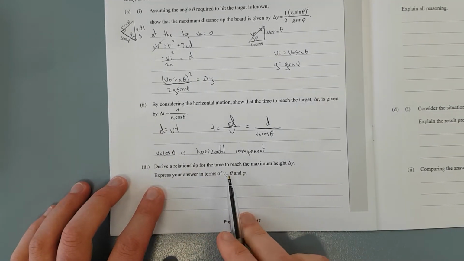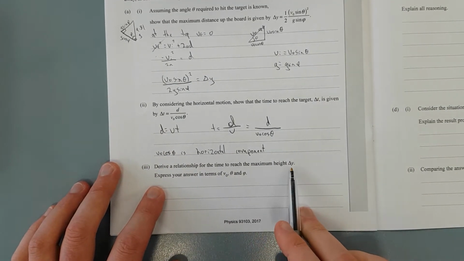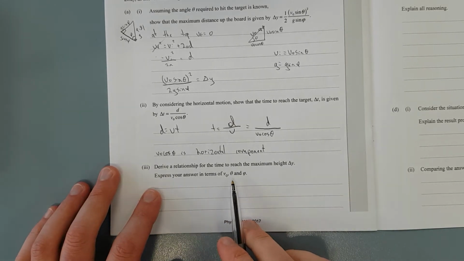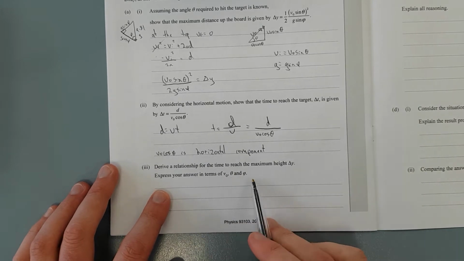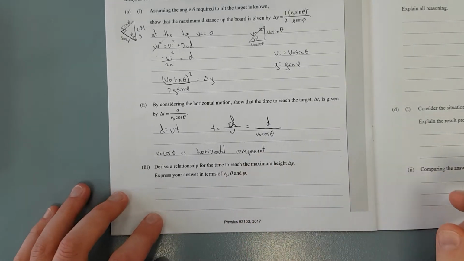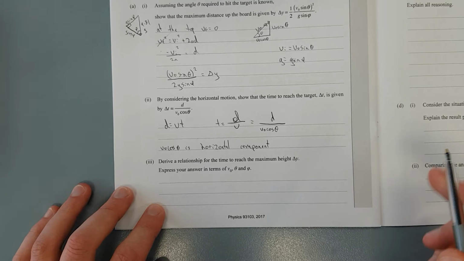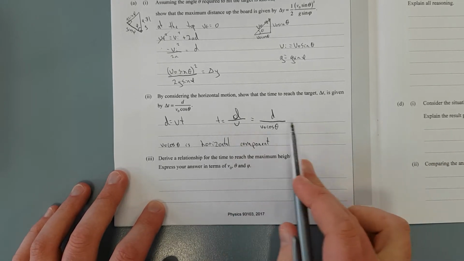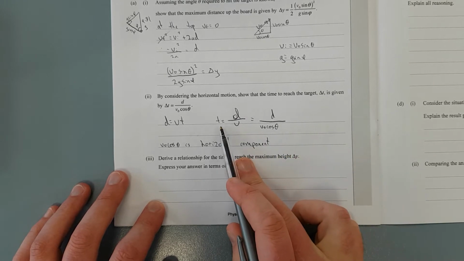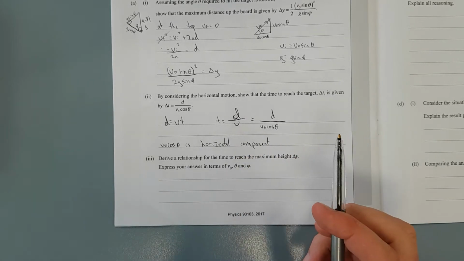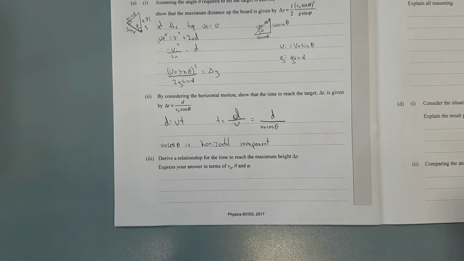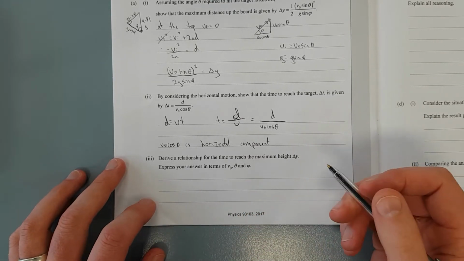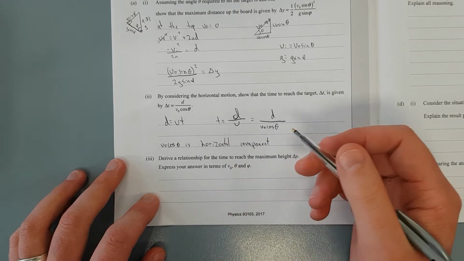Derive a relationship for the time to reach the maximum height delta y. Express your answer in terms of v naught, theta, and phi. So we'll just start off with the time. This is the time from one side of the board to the other side of the board, so half of that is going to give us the time to the top, which is just sort of an extrapolation of year 12 kinematics, projectile motion.